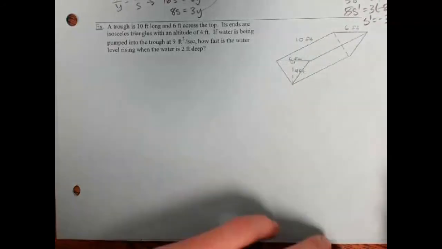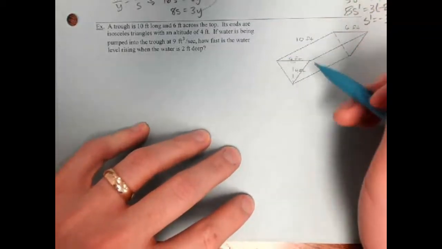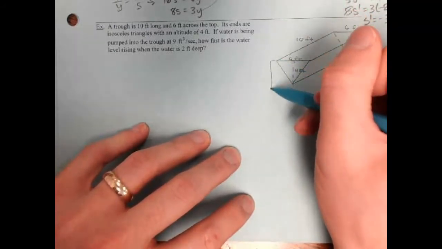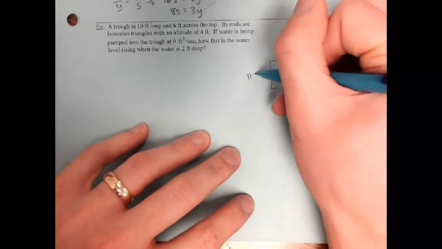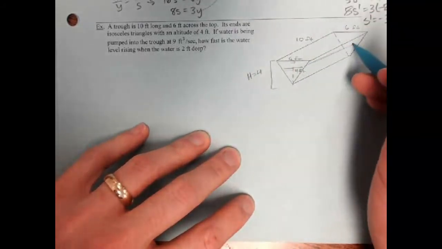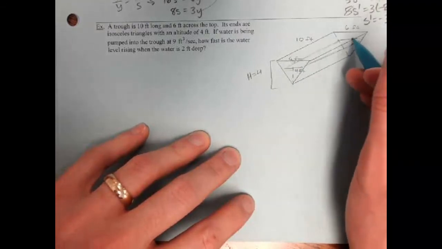Okay, this is another tank container one with liquid inside of it. These are common. This one's going to boil down to some similar figures and some proportions. Let's go ahead. I'm not going to use the pen because it's going to make things hard to see. We've got this dimension, which is 10, that dimension, which is 6, and I've got this height, which is 4. I'm going to say height is 4. And then we have this prism of water inside.